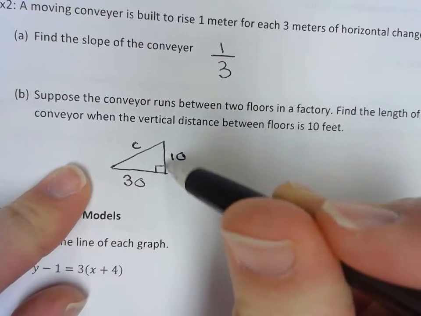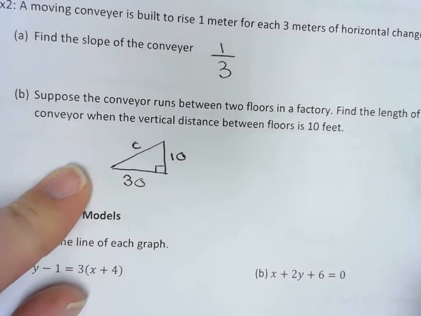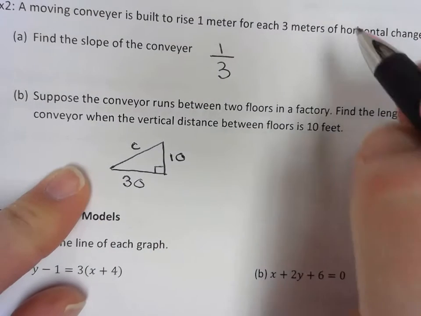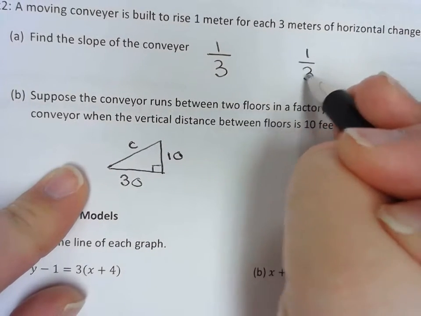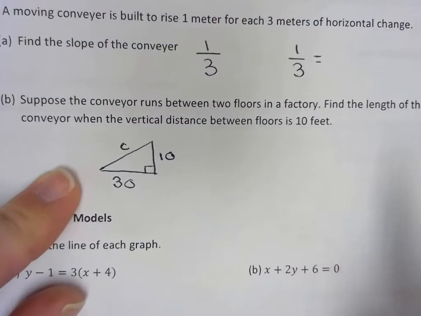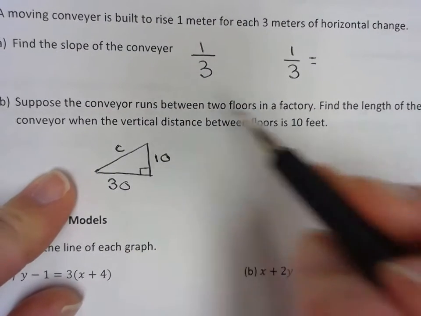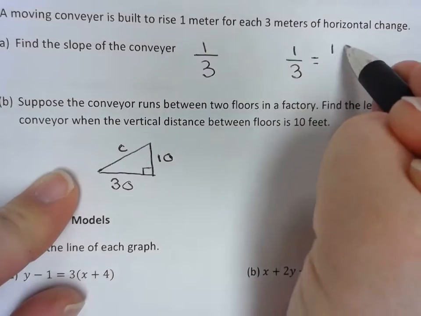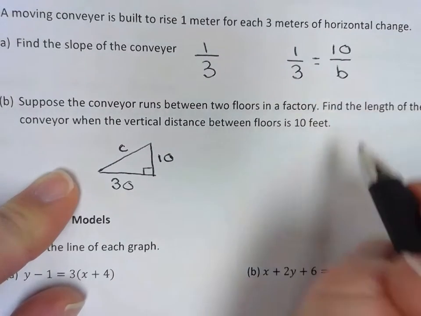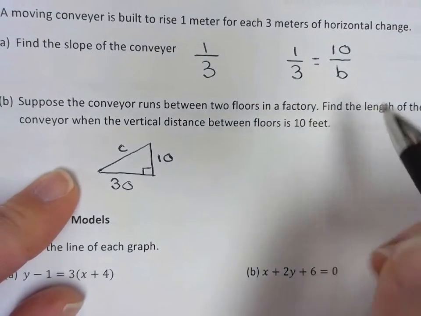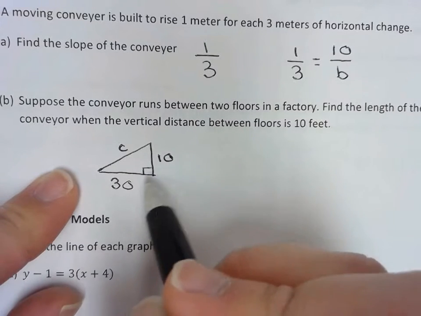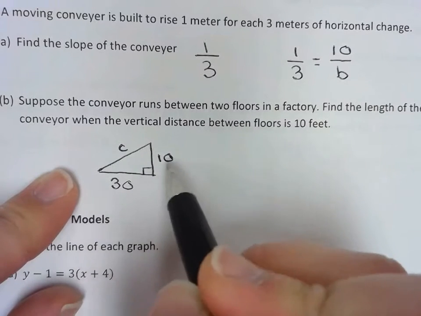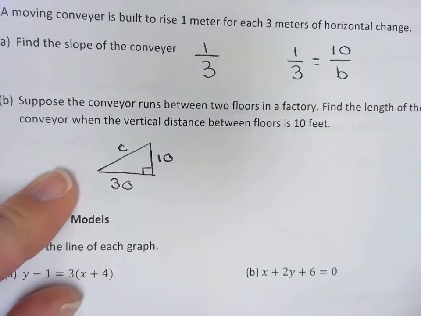So if this rises 10 meters, this has to be 30. You could always set up a proportion if you want to. This is 1 over 3, this is 10 over B. Or just think about it. If it rises 1 for every 3, if this rises 10, this has to be 30.